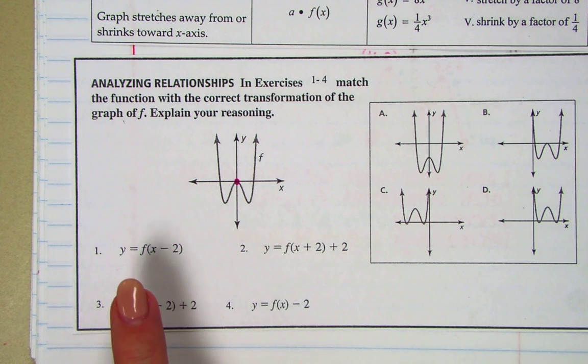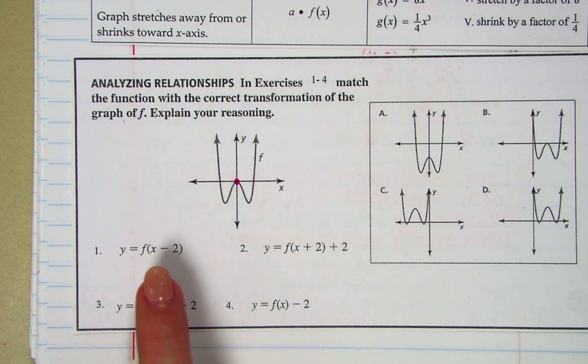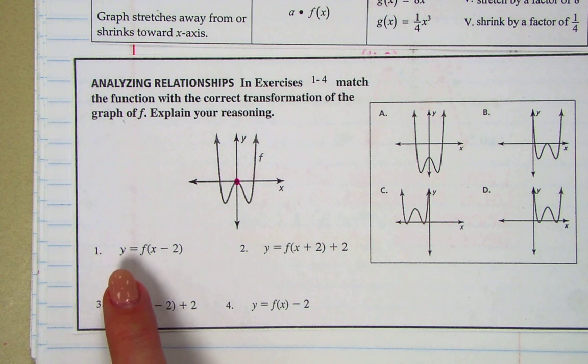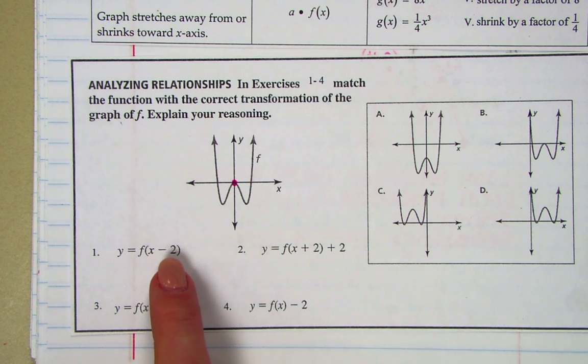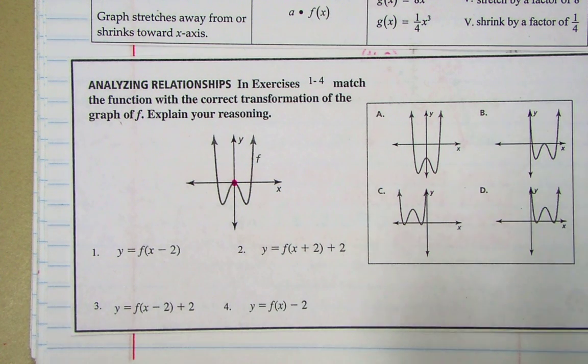Now, you can't put these into y equals, because it's got the f in it. It's f of x. It's telling you what's happening to the graph. It's saying y is f of x minus 2. But you can still see what's going on by just looking. This is one where they want you to just know from the equation, not from putting it into the calculator.